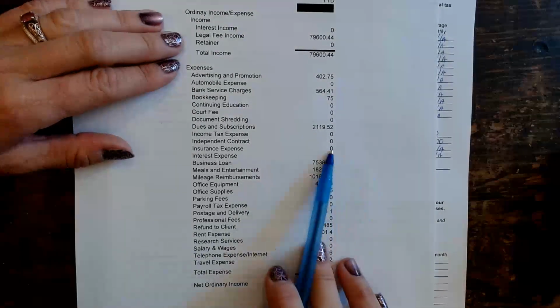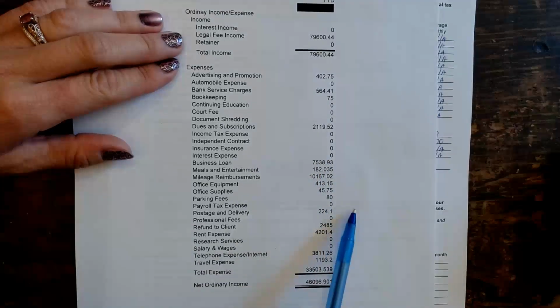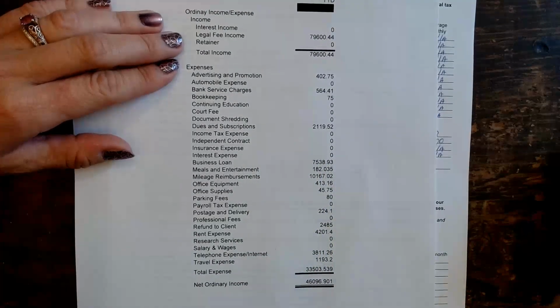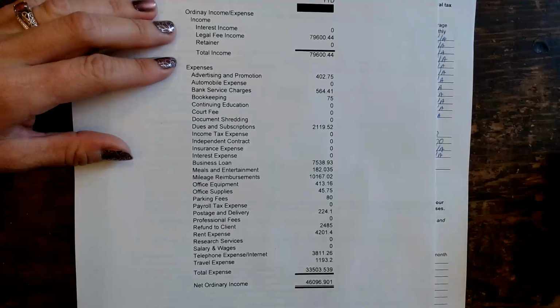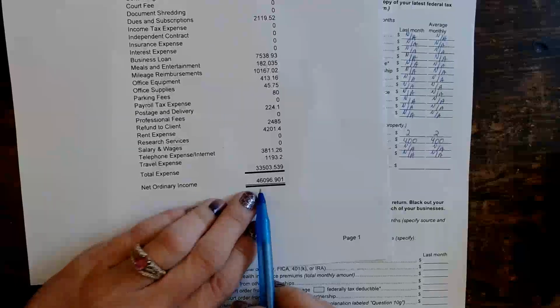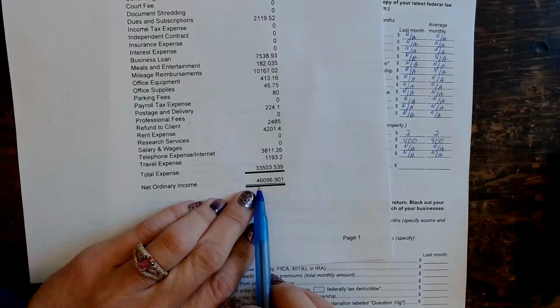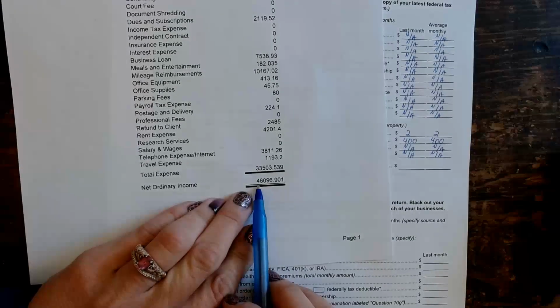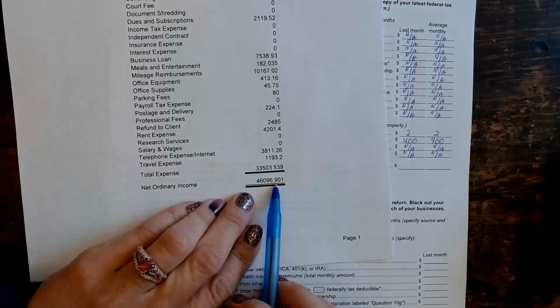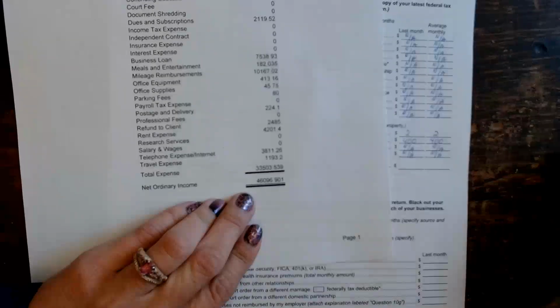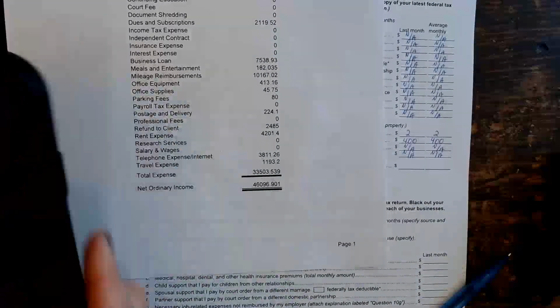So Sam is going to have a little bit different take on what his income is than I am as a Department of Child Support Services attorney. In Sam's mind, his ordinary income for this time period, which is 10 months, is going to be $46,096.90. So we know that this is for 10 months.